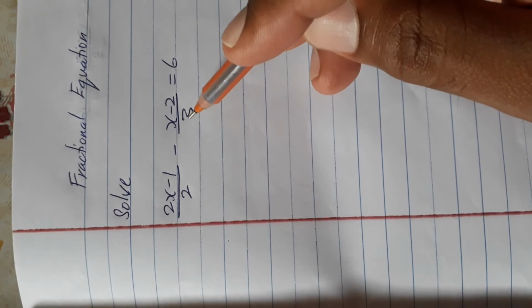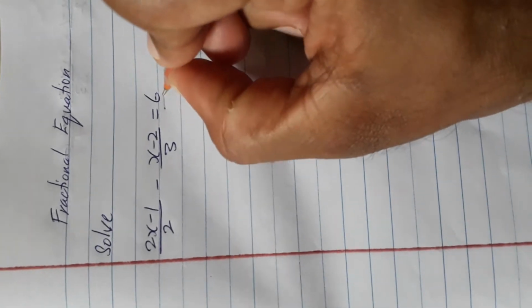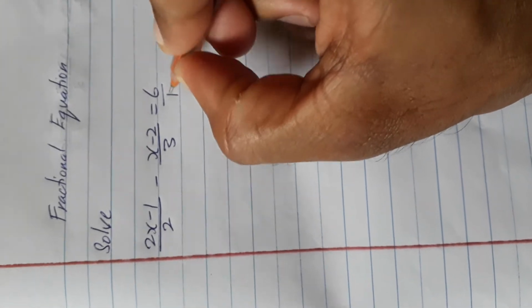Alright, let us look at this fractional equation. This one is different from the first set. Good, so if you look at this fraction, we have two fractions on the left hand side and we have 6. Well, we can make this as a fraction by putting it over 1. So we have one fraction on the right hand side and two fractions. So with this problem, we cannot cross multiply.